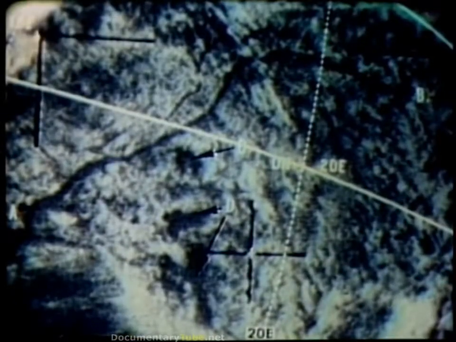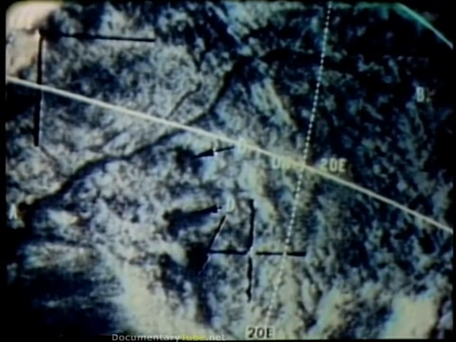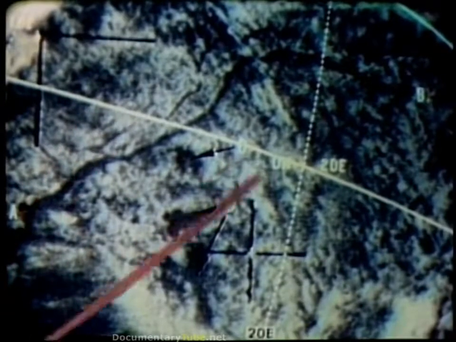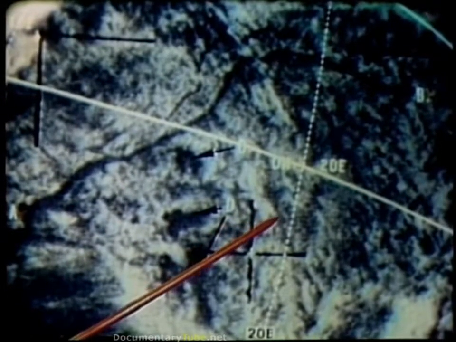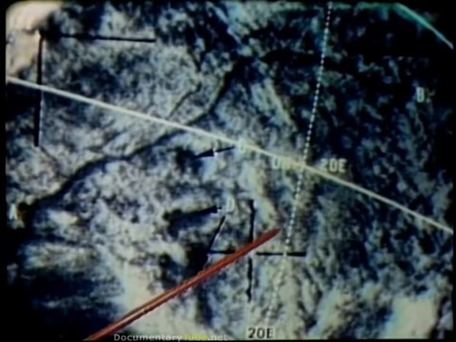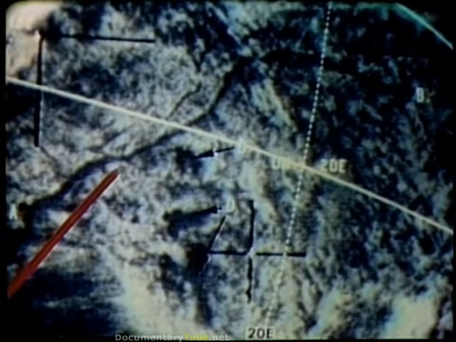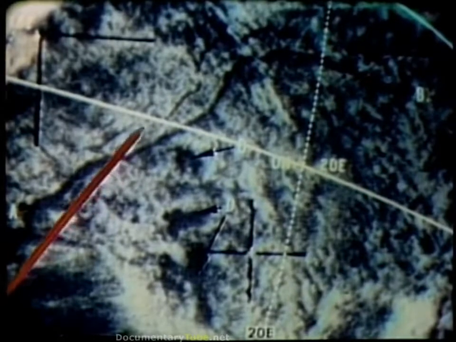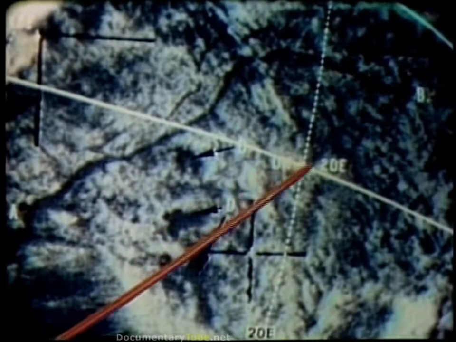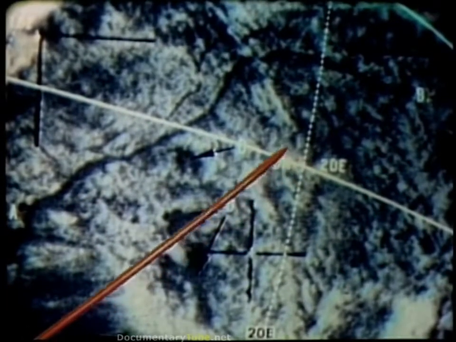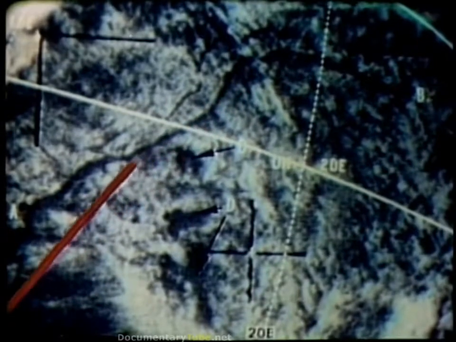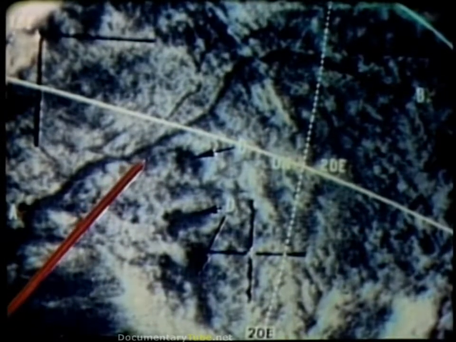For example, here's another picture of a grainy cloud pattern. If you didn't use all your meteorological know-how, you might say that this was snow cover because of the river line. But when you consider the location near the equator at 20 degrees east, you know that you're looking at the Congo River Valley. These are clouds and not snow.